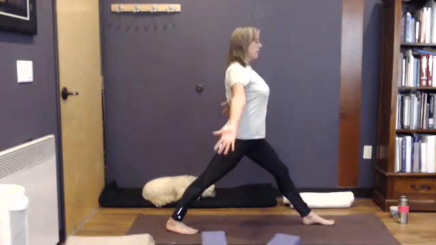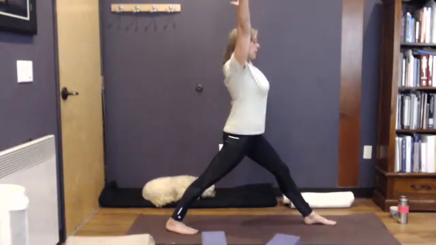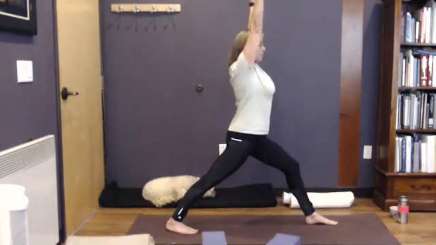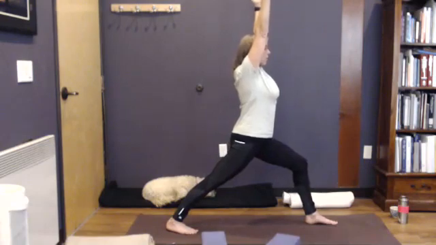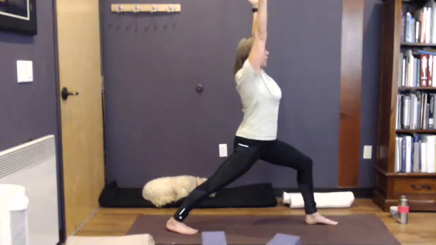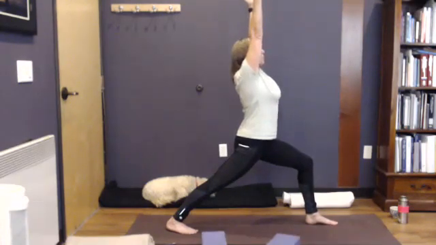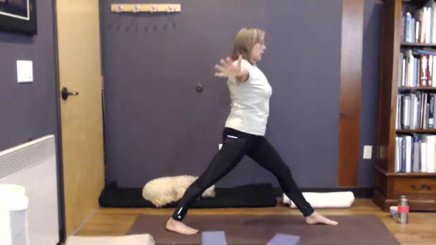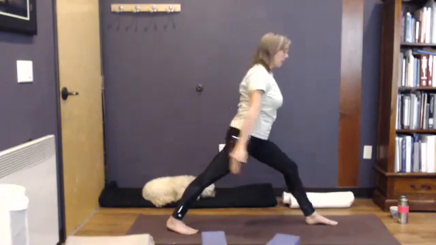Inhale, take the arms out and up. And then you're bending the front knee and you're reaching from that back root all the way to the core of your pelvis. Back root to core, and from the core of the back leg to the front root. And then we'll inhale the arms out. Exhale, step forward.